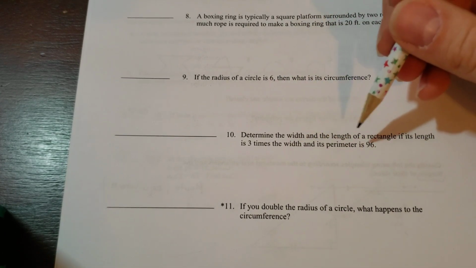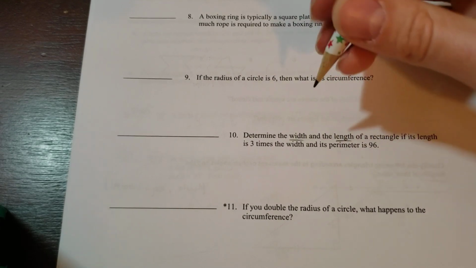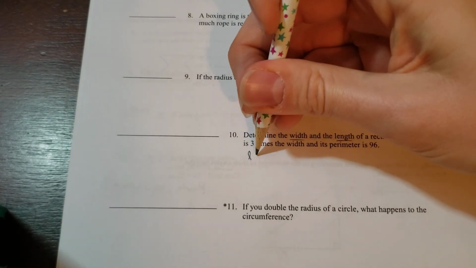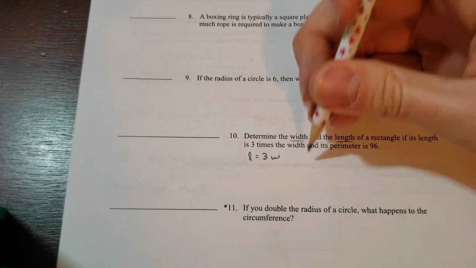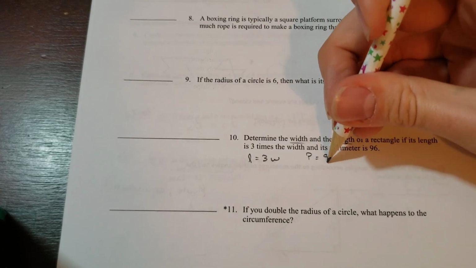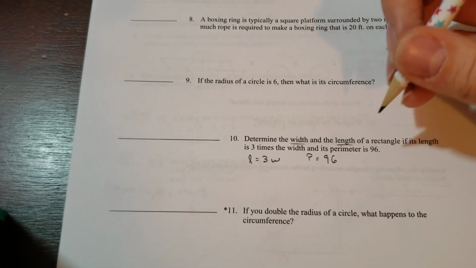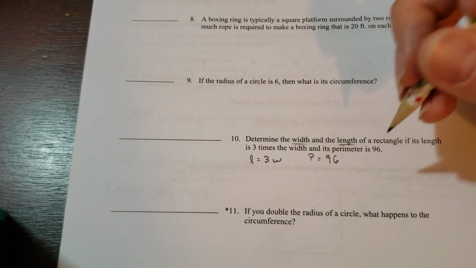Determine the width and length of a rectangle if length is 3 times the width and perimeter is 96. Doesn't have any units, so I'll just leave it at 96.